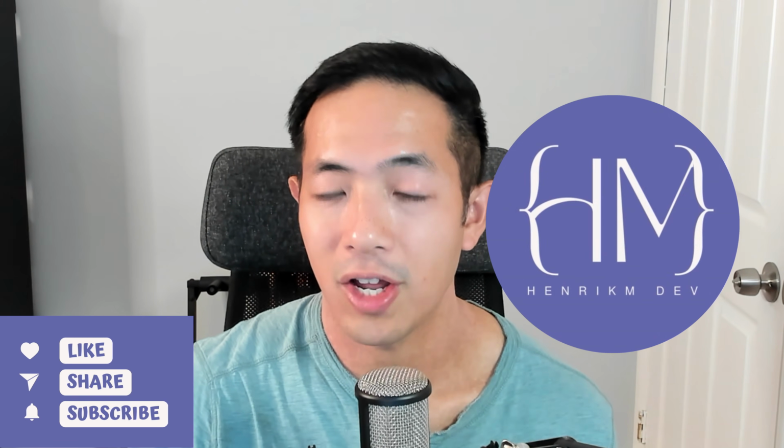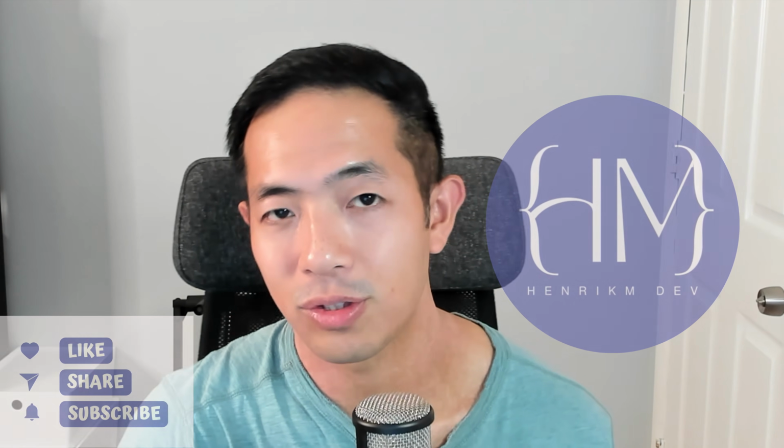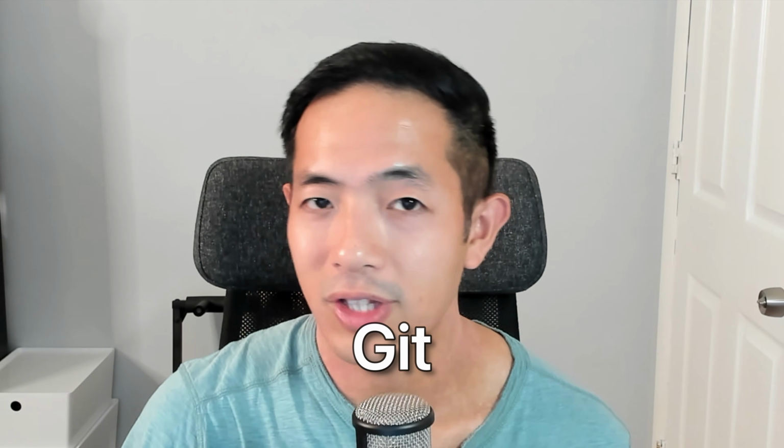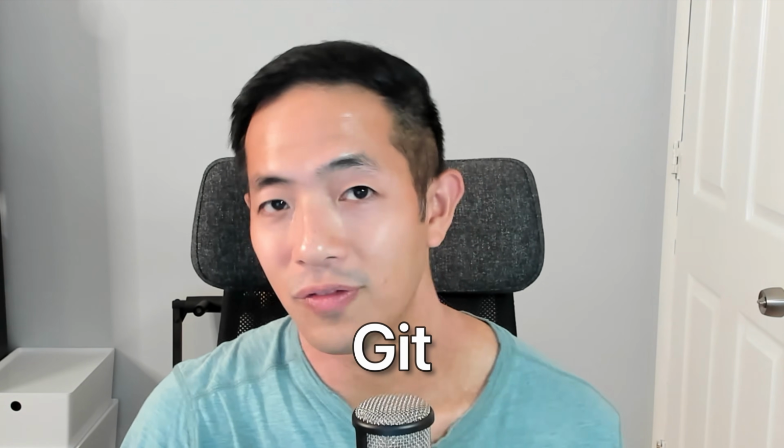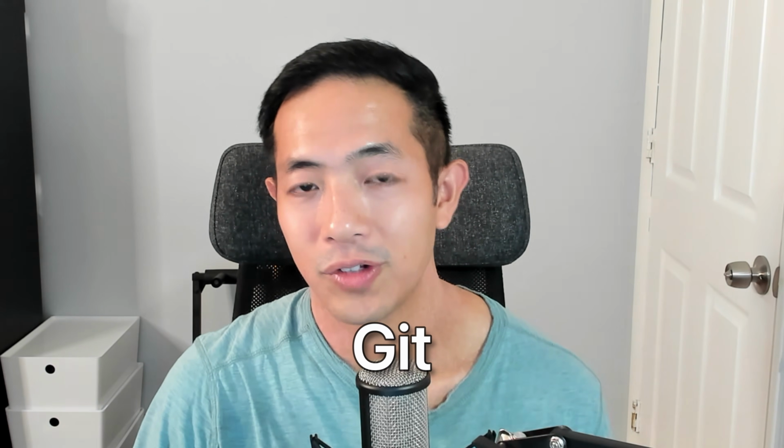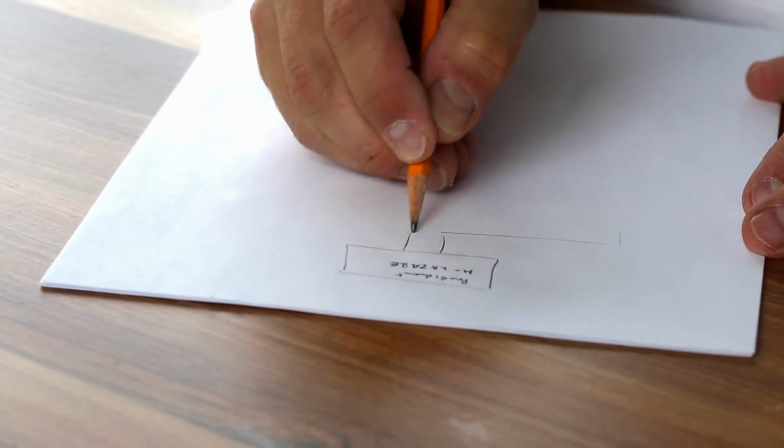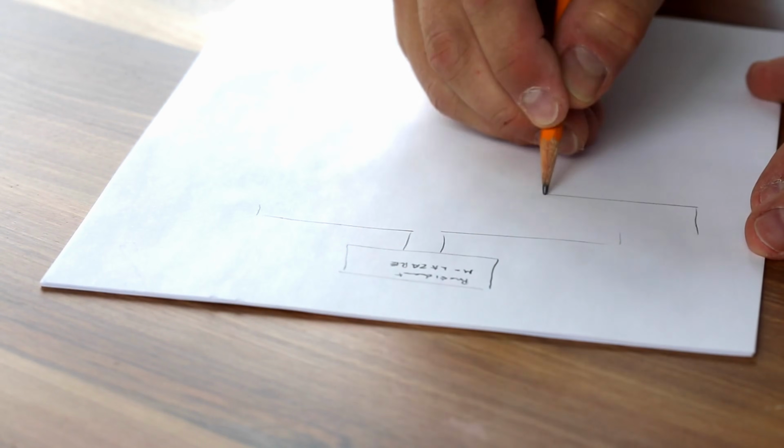If you're just starting to learn how to code, you've probably heard of a development tool called Git. And if you don't know what that is, it's just a development tool that developers use to help build their code systematically and incrementally. And it's one of those tools that once you start using it as a developer, you can't not use it. You have to use it in all of your projects.